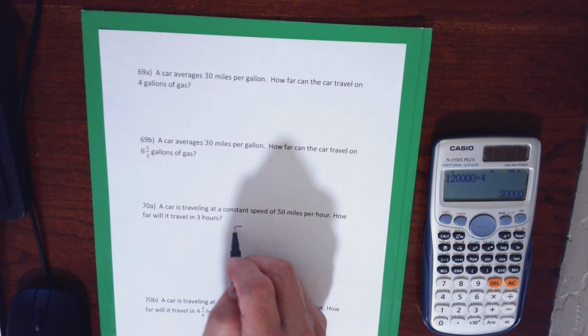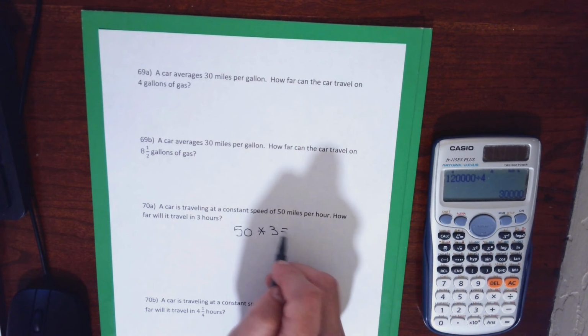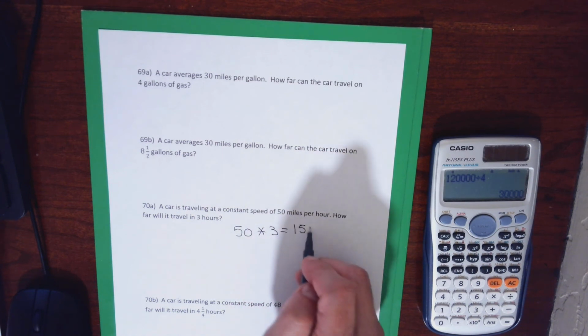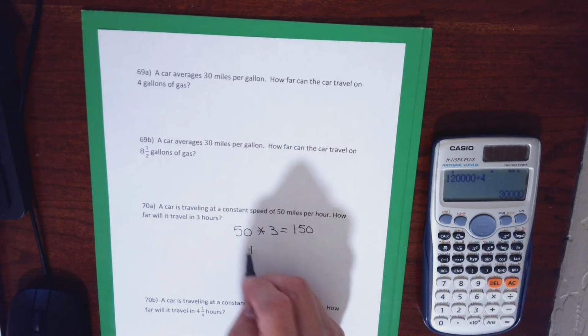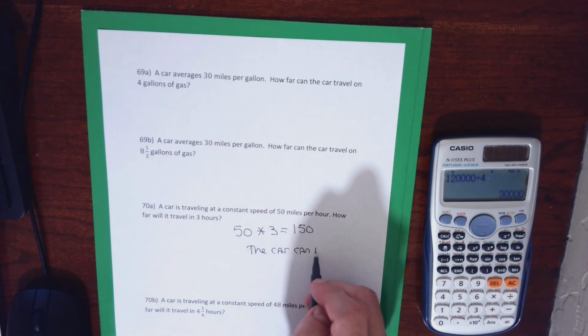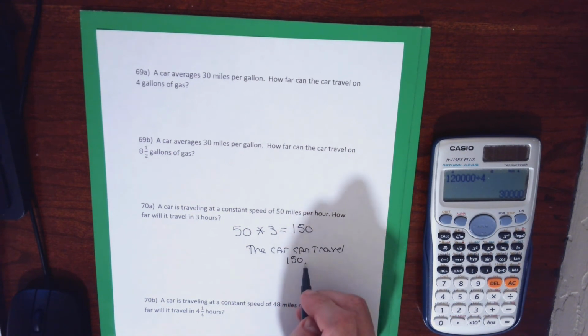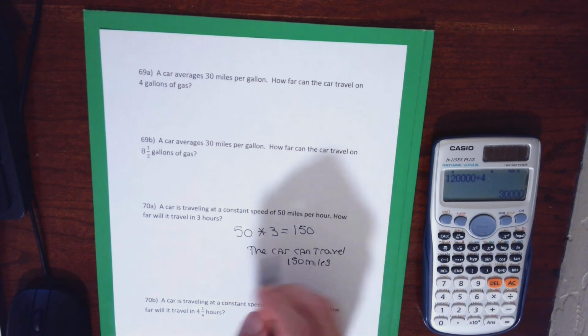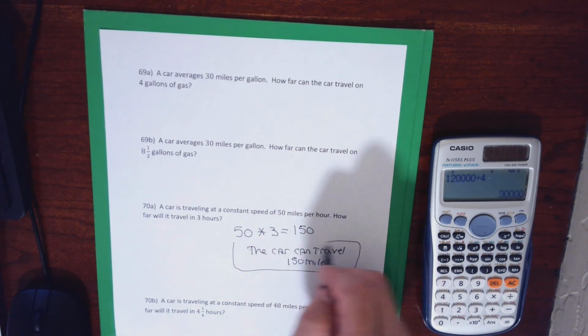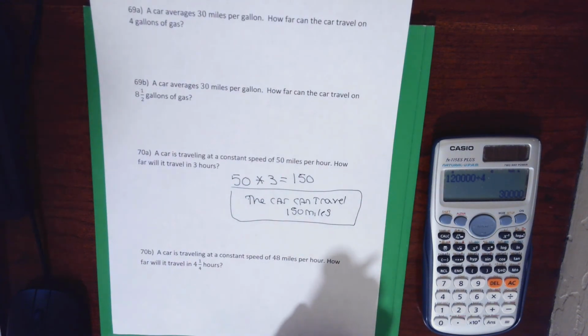So if I just take the 50 miles per hour that you're traveling times the number of hours that you travel, you'll get the 150. So it's going to be the car can travel 150 miles in 3 hours. Your 69A is real similar. It's a multiplying problem. 70B is ugly. Car is traveling at 48 miles per hour. How far will it travel in 4¼ hours?